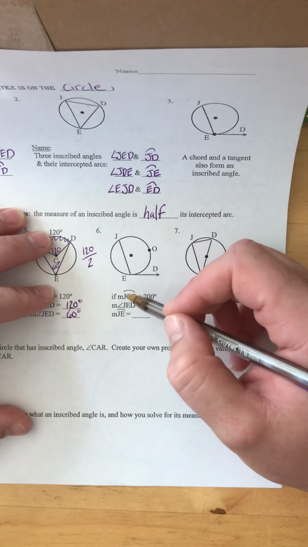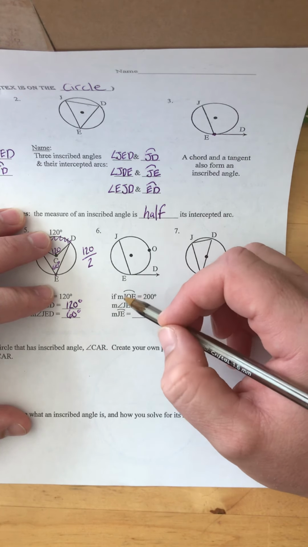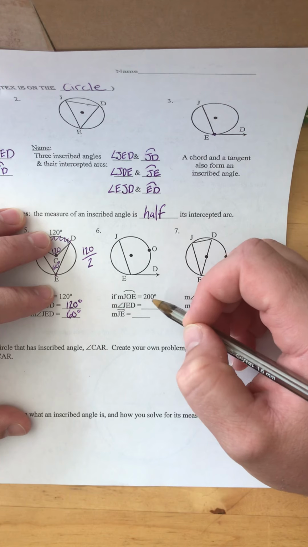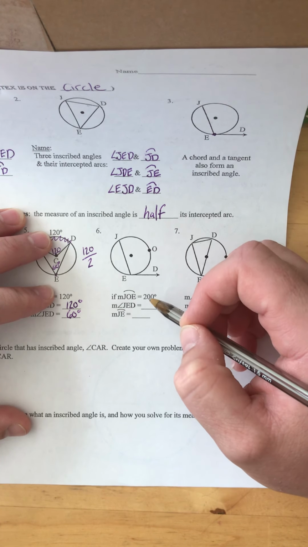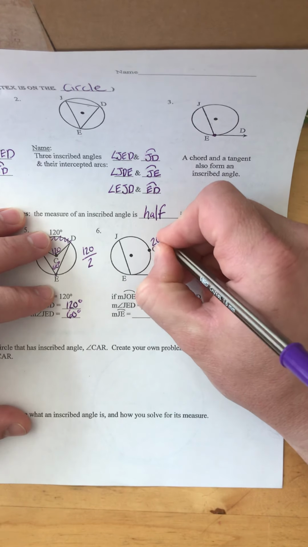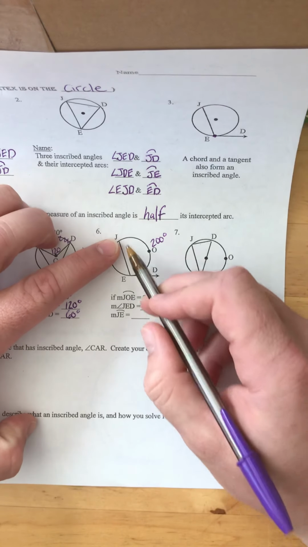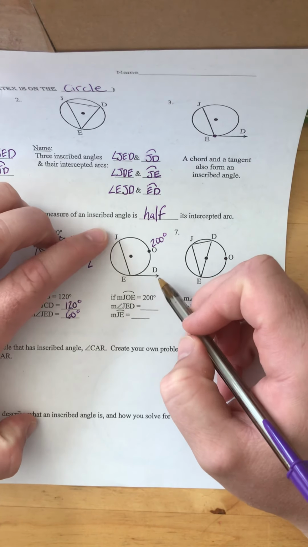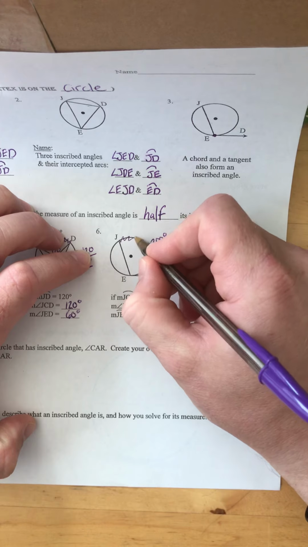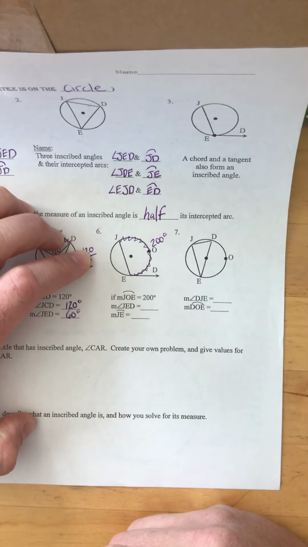Now it gives us the information that measure of arc JOE is 200. Again, we use 3 letters because this is a major arc. It is greater than 180, bigger than half the circle, so JOE is 200 degrees. Now let's think about this, guys. If we still treat this angle like an alligator mouth, if it snaps shut, it's going to take out this whole piece of the circle. That whole arc, that big arc, is still inside the angle. That is the intercepted arc, okay?